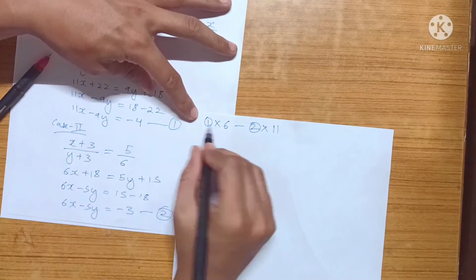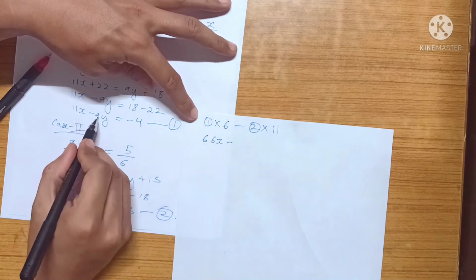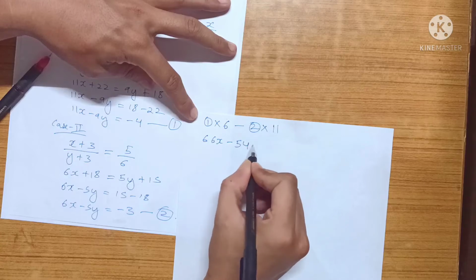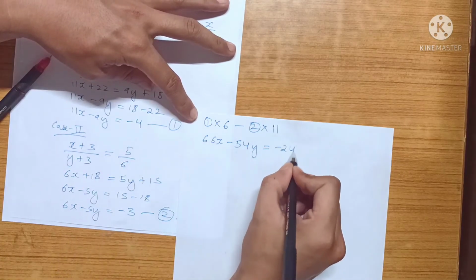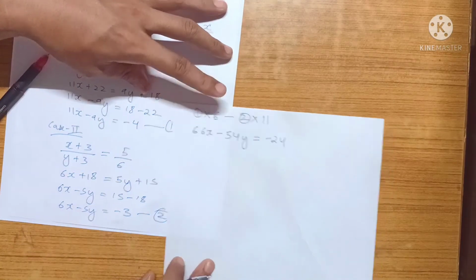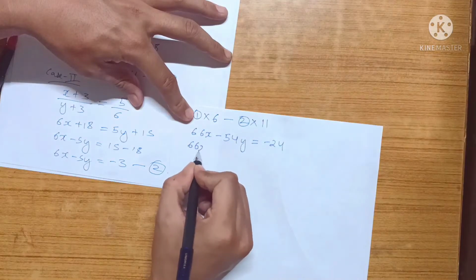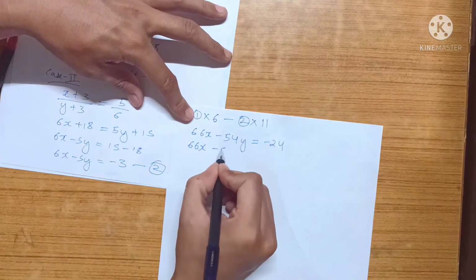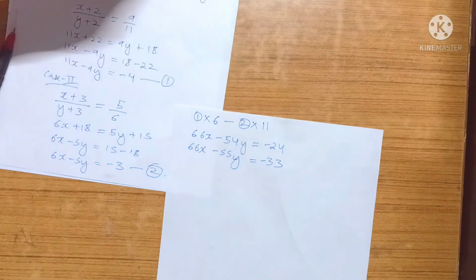If I multiply this with 6, 66x minus 54y equal to 24. Now I have to multiply this with 11 also. So 66x minus 55y equal to minus 33.